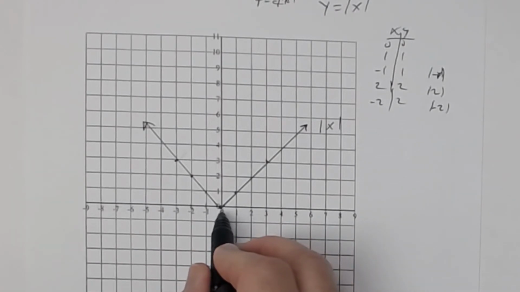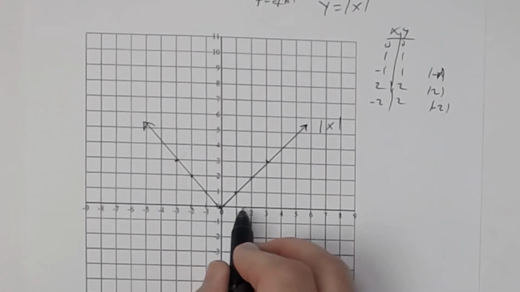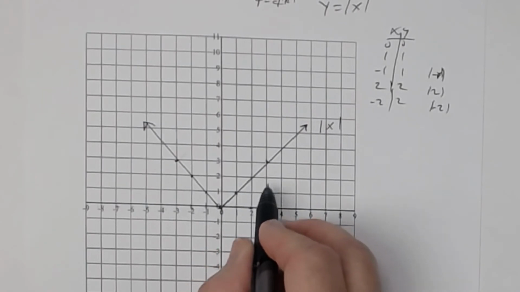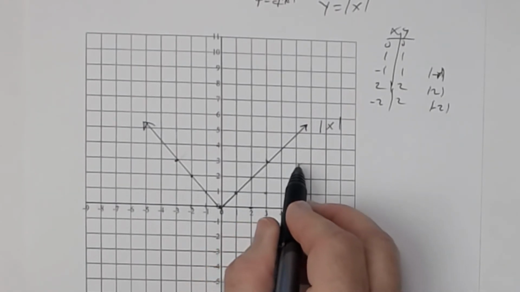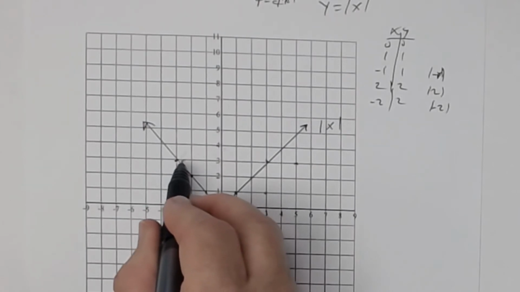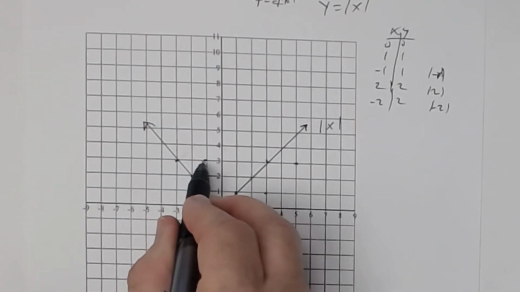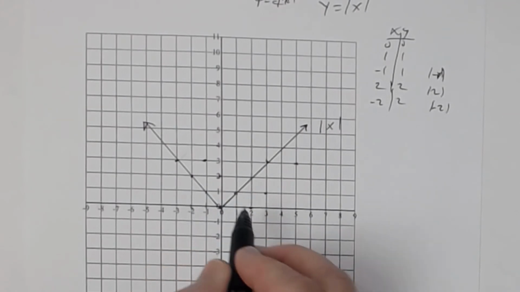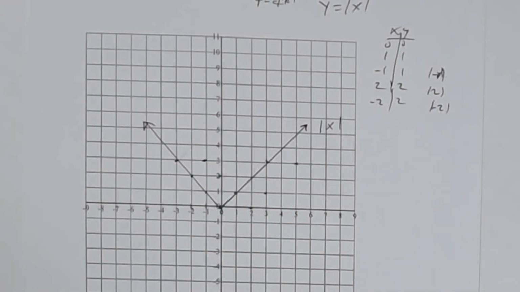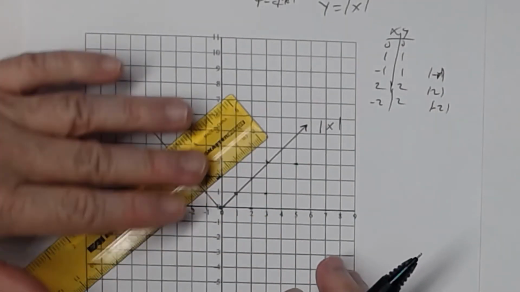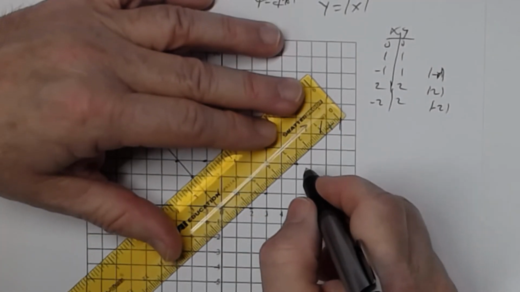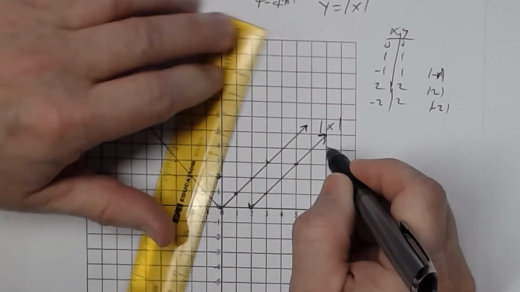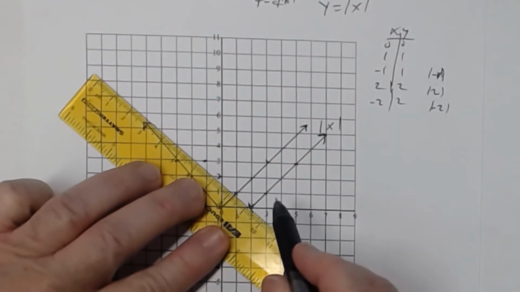So take the vertex, shift it to the right 2 units. 1, 2. Take this point, shift to the right 2 units. 1, 2. Take this point, 1, 2. Then go on this side. Take that point, shift to the right 2 units. Right 2 units, and then right 2 units right here. And now that part will then look like this. So here's the vertex right here, and we get this.